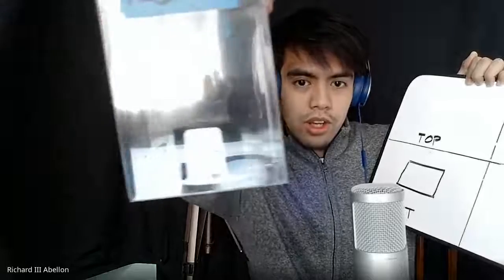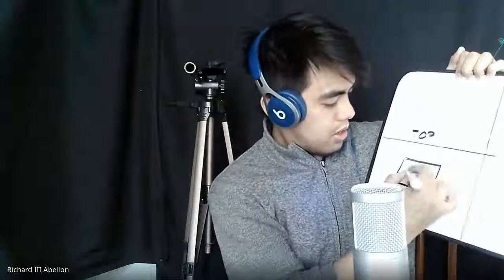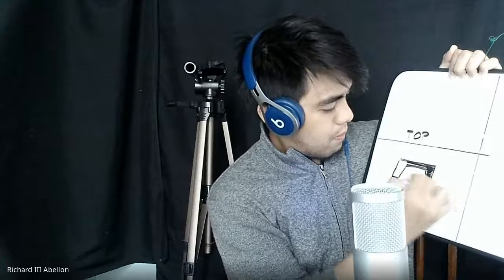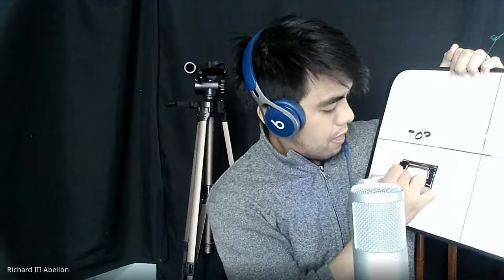Then, meron tayong black and white na design. Then, nasa gitna yung Boysen.